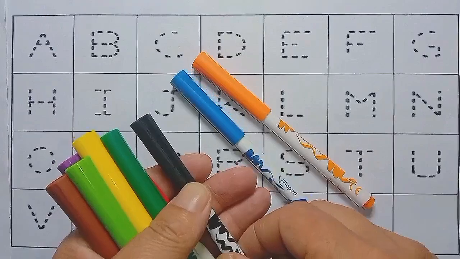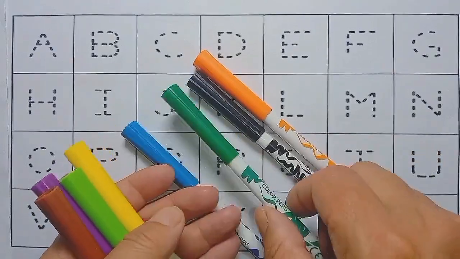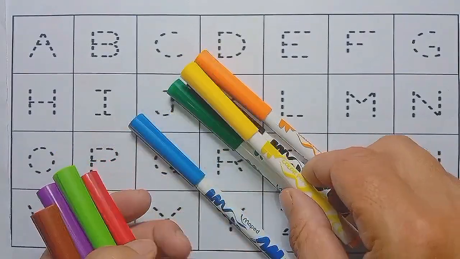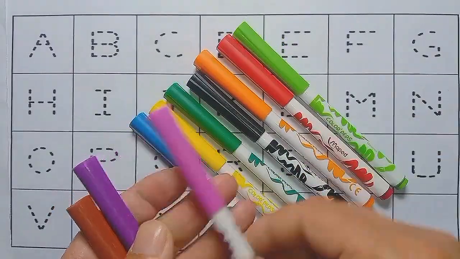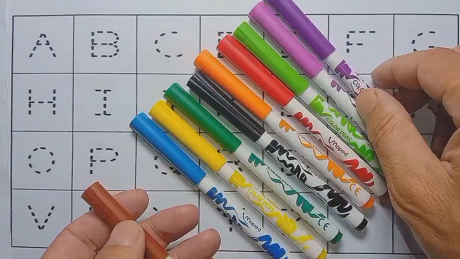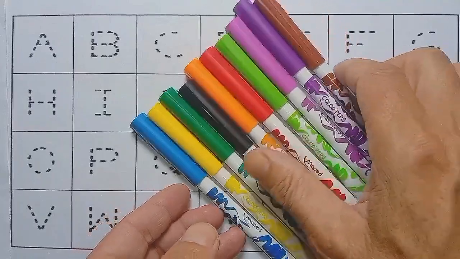Orange color, blue color, black color, green color, yellow color, red color, lime color, pink color, purple color, brown color.